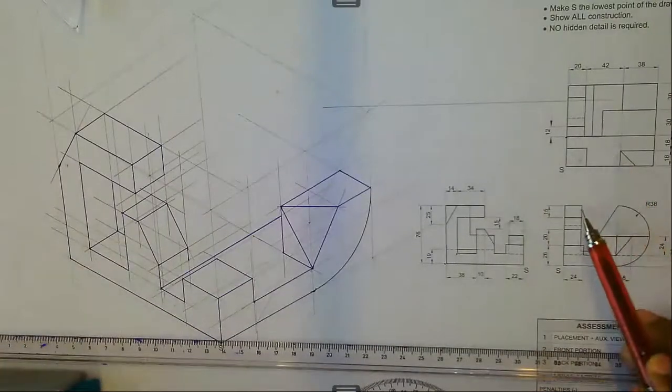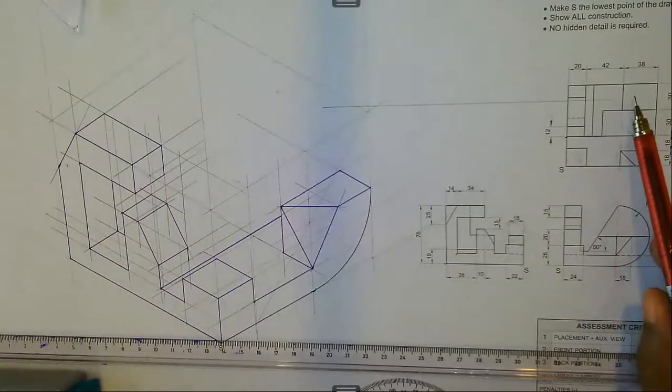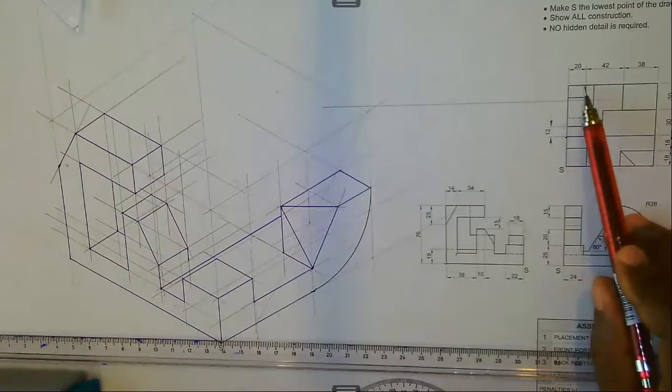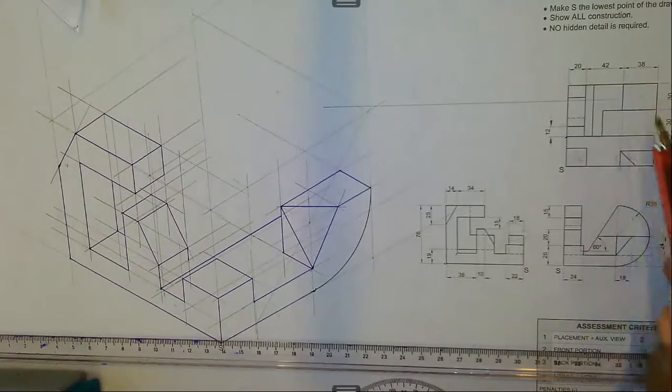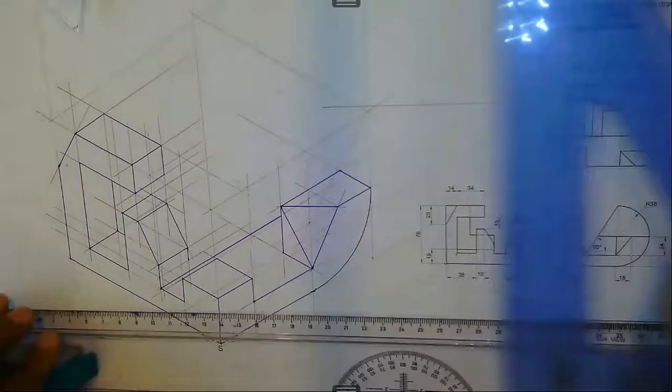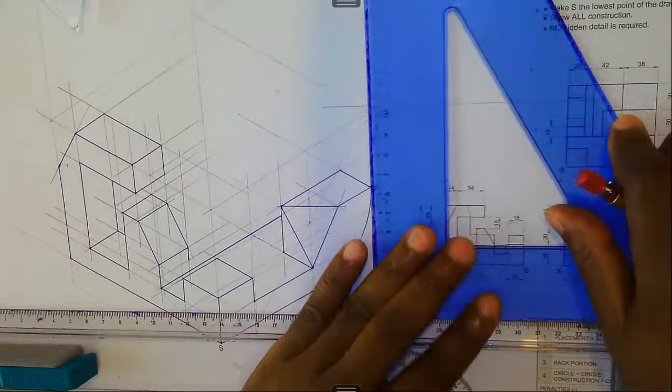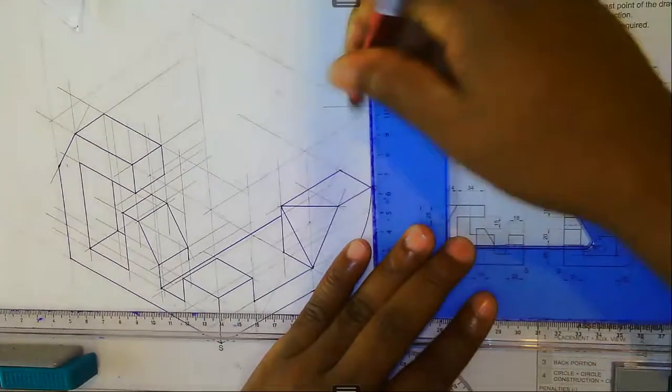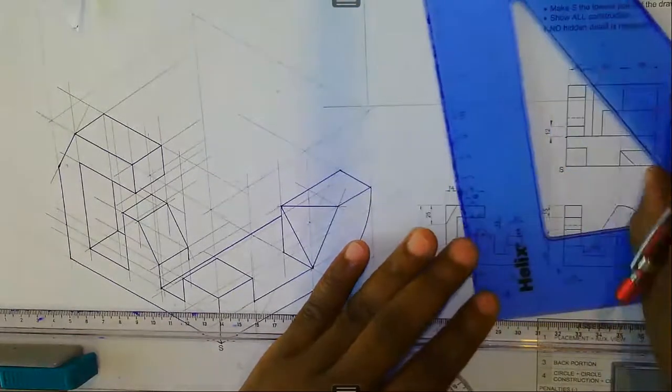Right. We have got this measurement. We have got the 20. We have got the 42. Right, because the angle is drawn at that. And the height that we want will be 76 minus 19, which would give us 57. Let me just make this one higher. Like this.